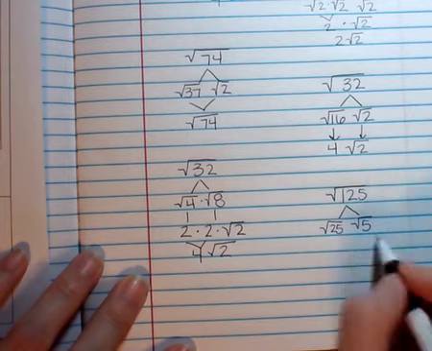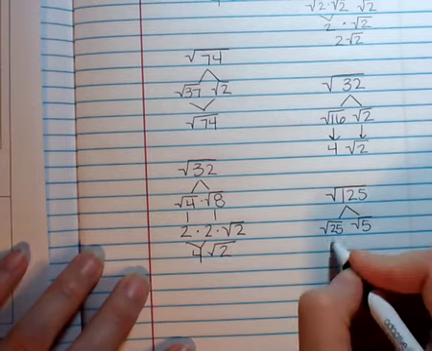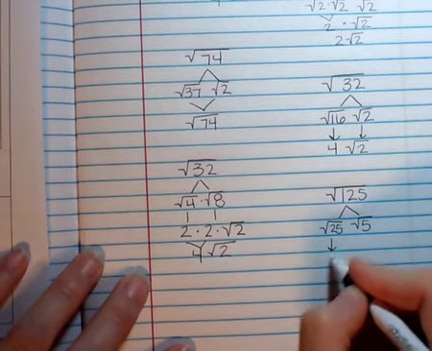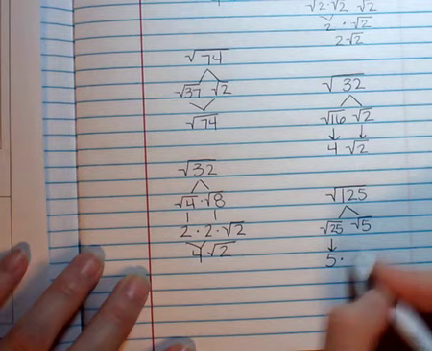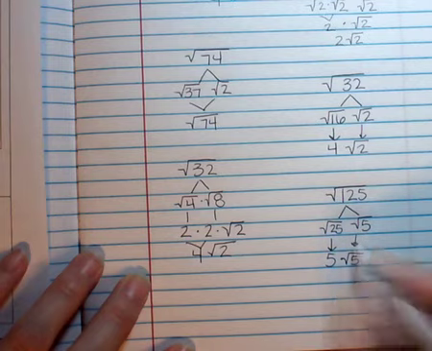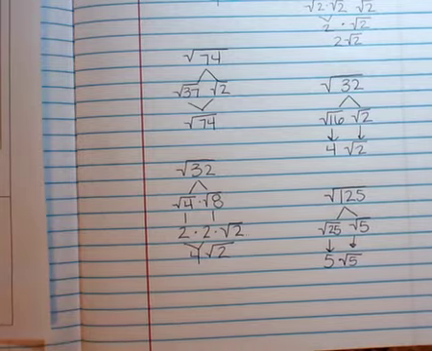That's the square root of 25 times the square root of 5. And I know that the square root of 25 is 5. And we cannot simplify the square root of 5, so we're going to bring that down, and it becomes the square root of 5. All right, that's it for simplifying radicals.